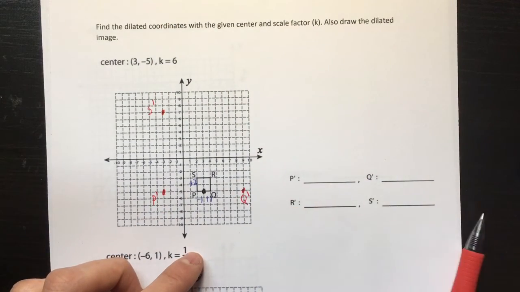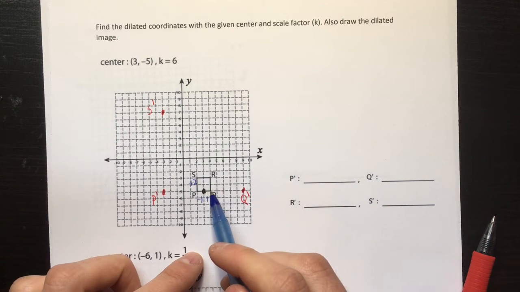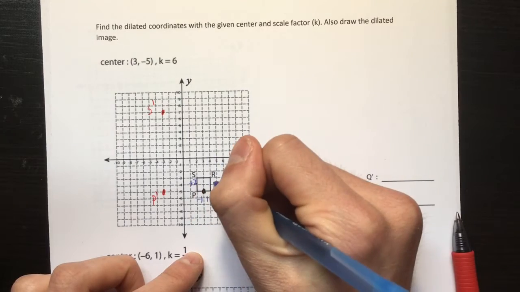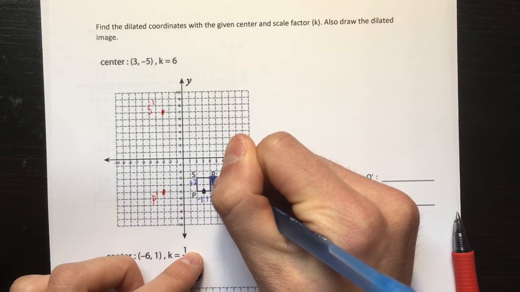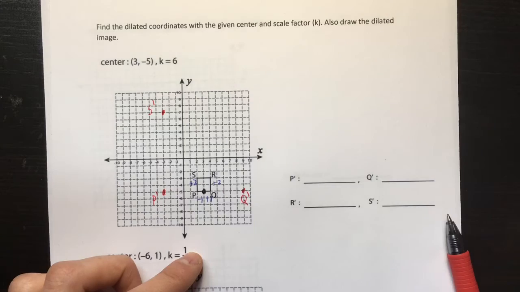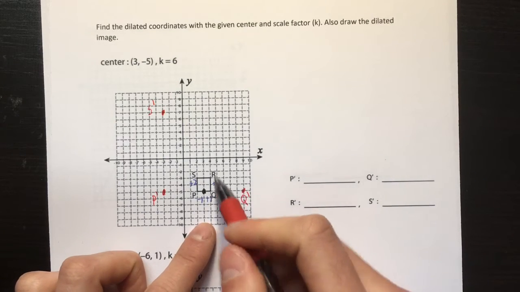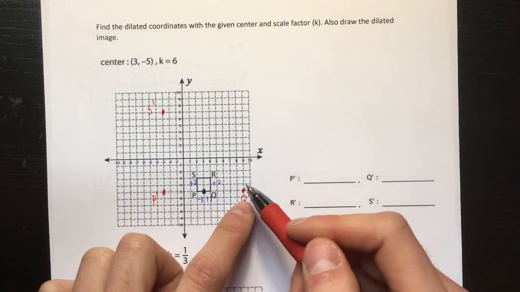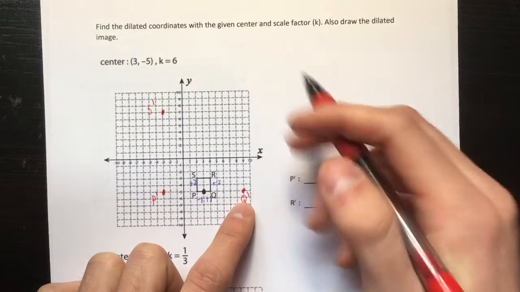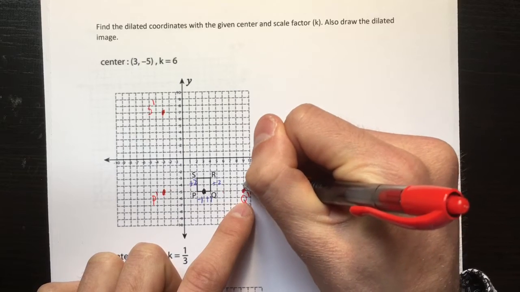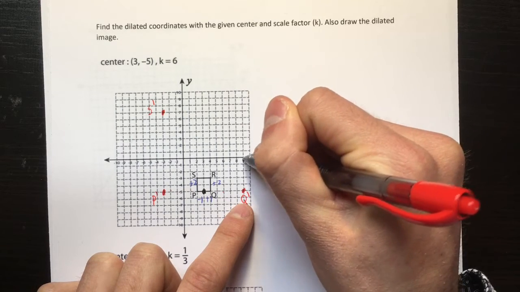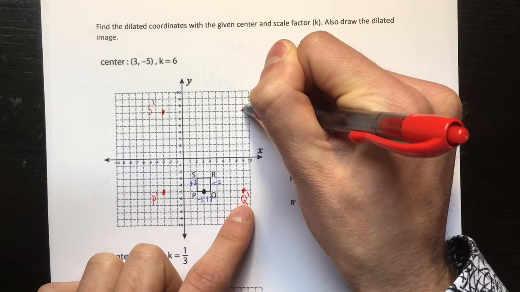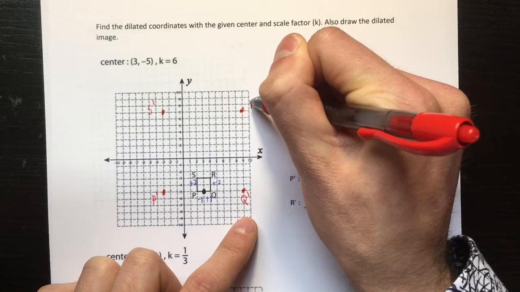Now for R prime, we're going +1 units in the horizontal direction. That brings us to Q. But then if we go +2 units from Q, that brings us to R. Positive 1 times 6 will just give us positive 6, bringing us again to Q prime. And then positive 2 times 6 is going to be positive 12. 1, 2, 3, 4, 5, 6, 7, 8, 9, 10, 11, 12. Giving us our point R prime.